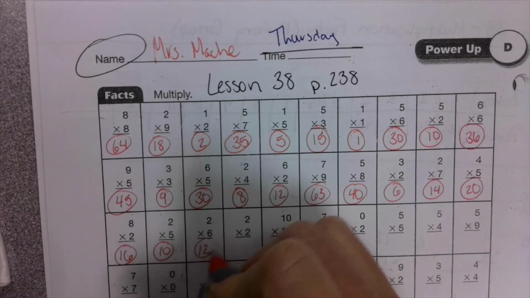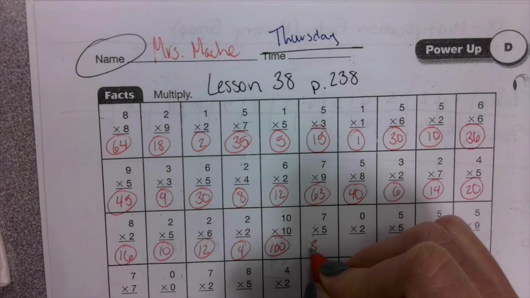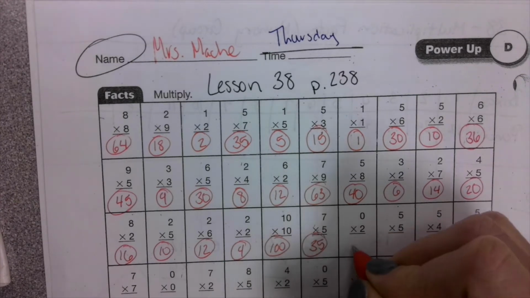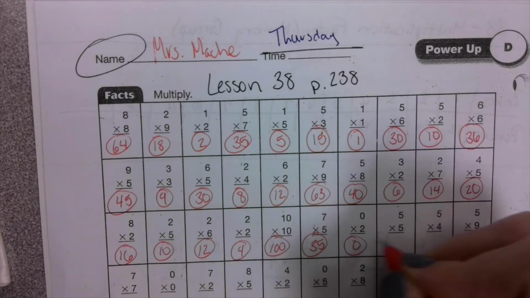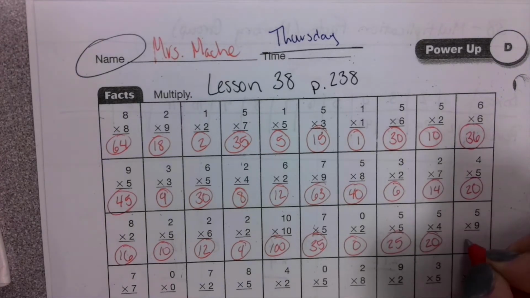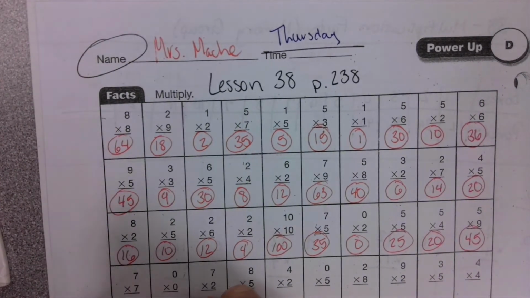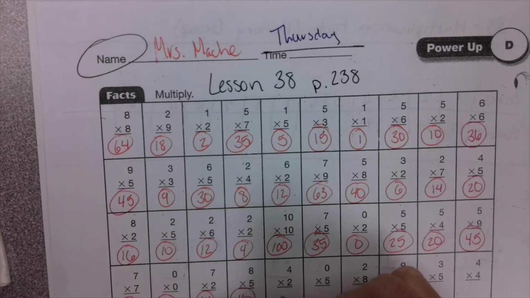2 times 6 is 12. 2 times 2 is 4. 10 times 10 is 100. 7 times 5 is 35. 0 times 2 is 0. 5 times 5 is 25. 5 times 4 is 20. 5 times 9 is 45. 7 times 7 is 49. 0 times 0 is 0. 7 times 2 is 14. 8 times 5 is 40.